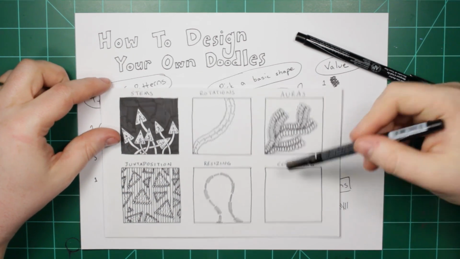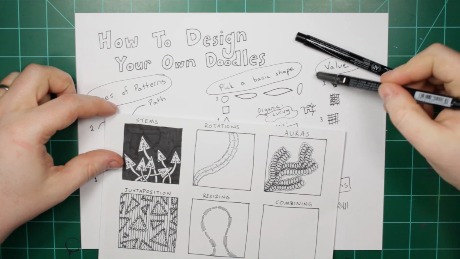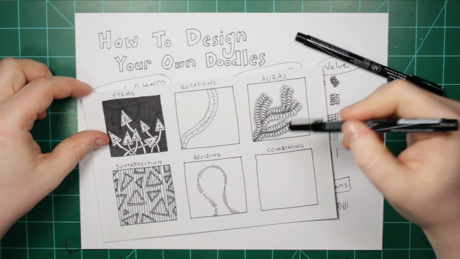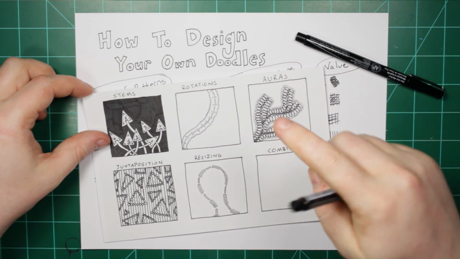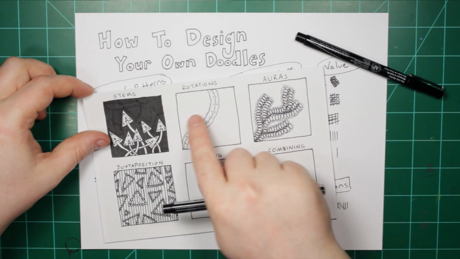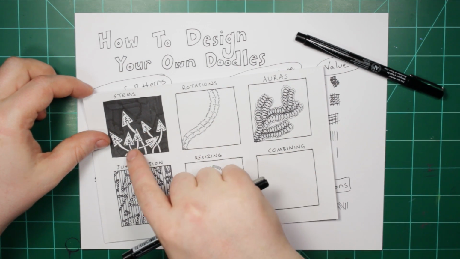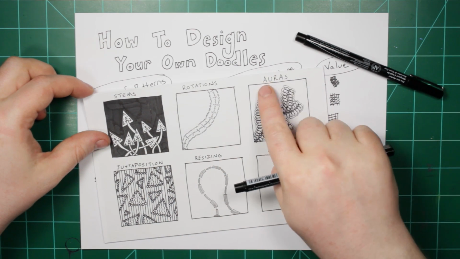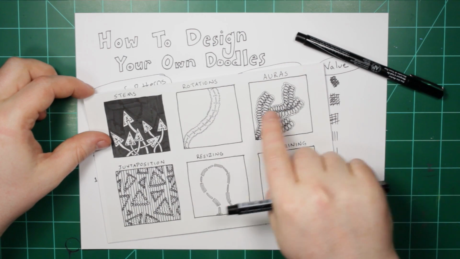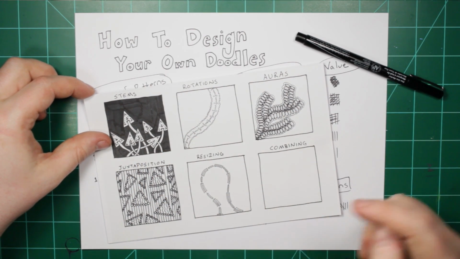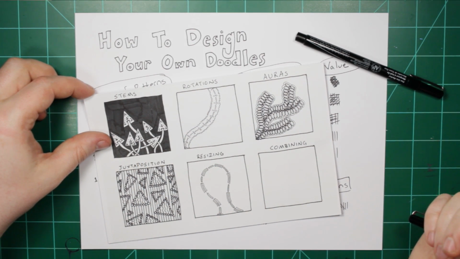And what I'm going to do here is go for another super dark value like I had here. I want to make a branching pattern like I did here. And maybe the tools that I want to use, I want to have something with stems, something with auras, and something with juxtaposition. Maybe I'll put all three of those tools together into one pattern.